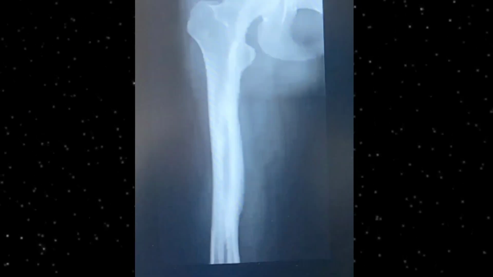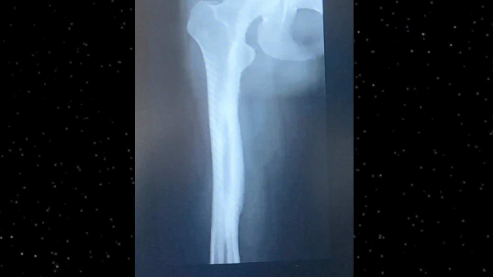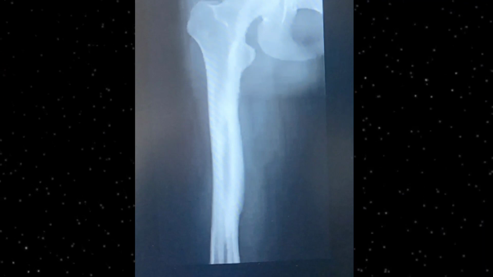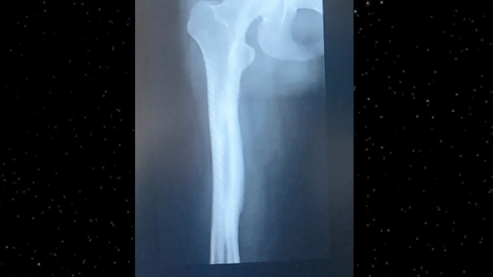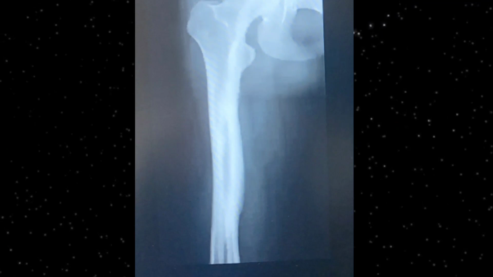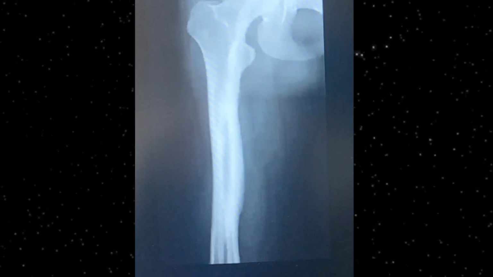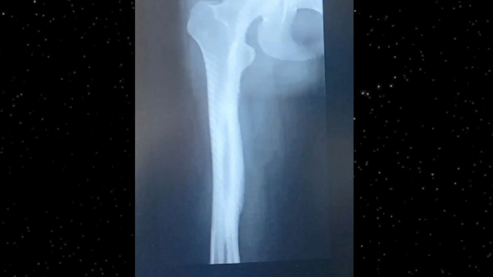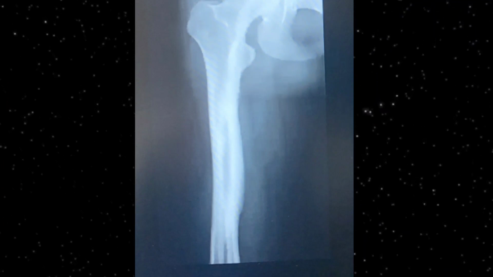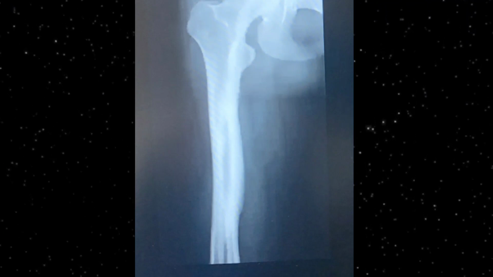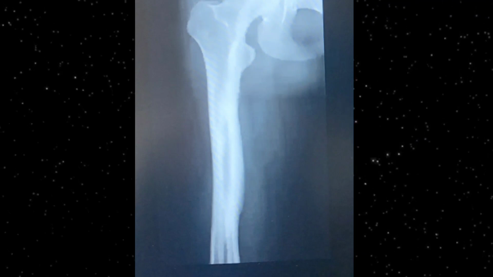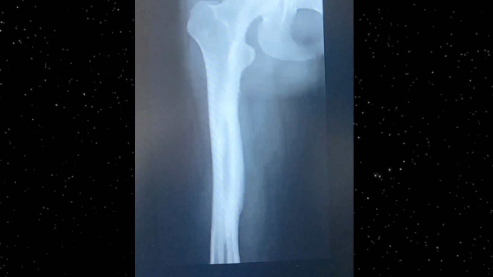This is a lower extremity radiograph, and you can appreciate the femur, and within the femur this appearance looks like dripping candle wax because of hyperostosis and sclerosis, and it is extending into the endosteal area on both sides, so it looks like the candle is dripping its wax. This is the dripping candle wax appearance on the radiograph.